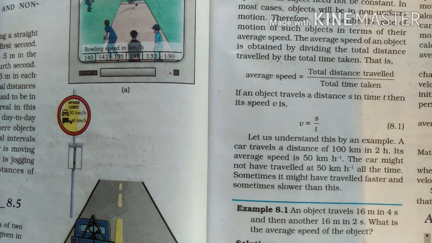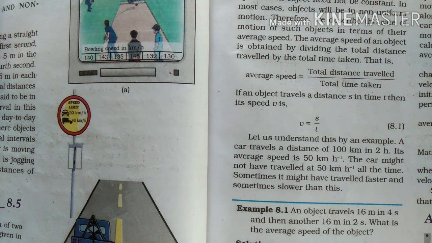Means that vehicle sometimes may travel fast, sometimes may travel slow, and at that time we can't say that the car will travel at a particular kilometer per hour.